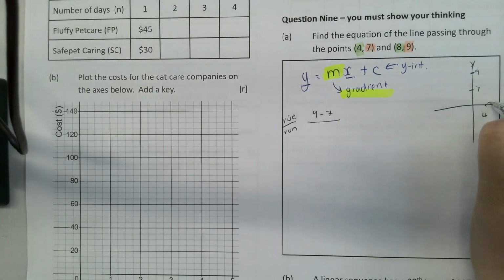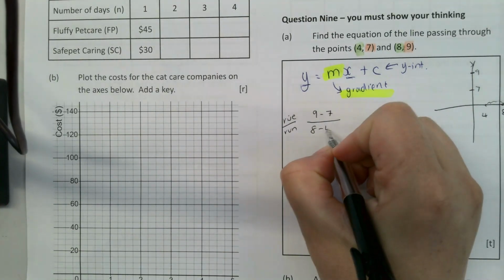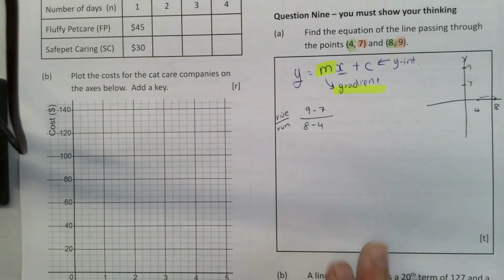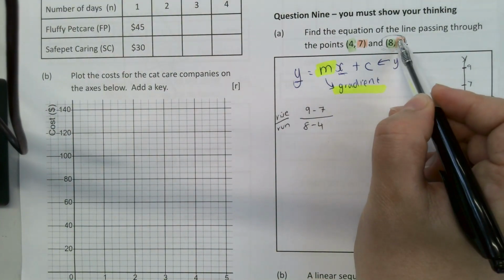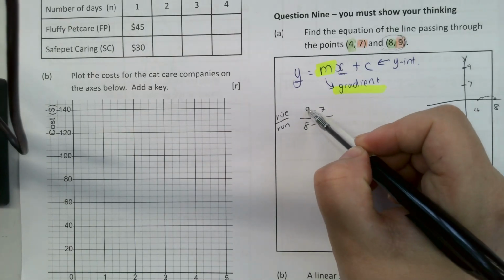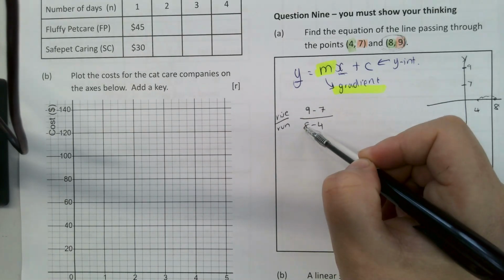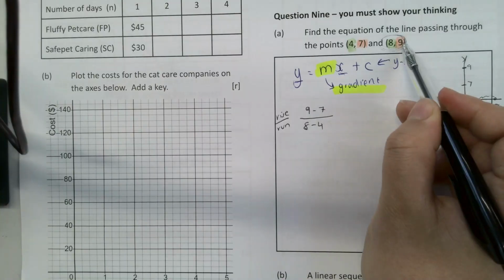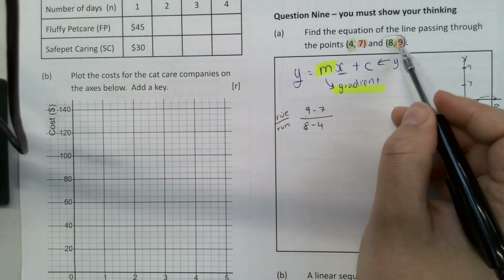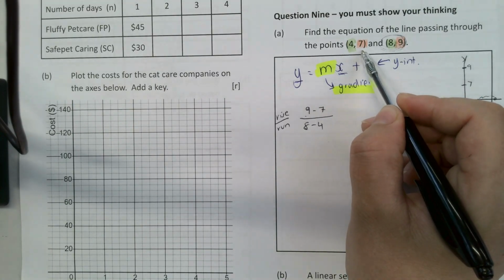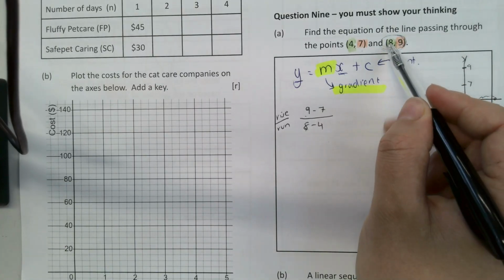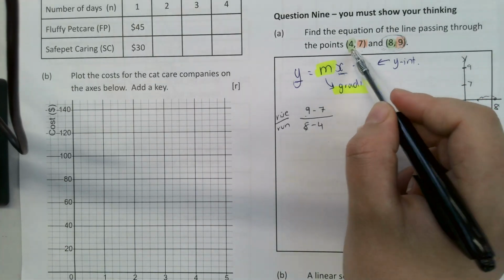What's the difference between that? Notice how I'm starting at this point for my y, which means I have to start there for my x. My y, I started here with 9, and then I went over to that one. Then x, I have to start at the same point, and then move on to the next point.